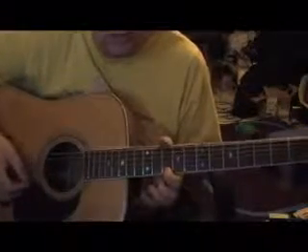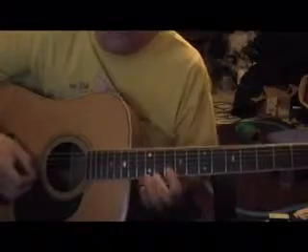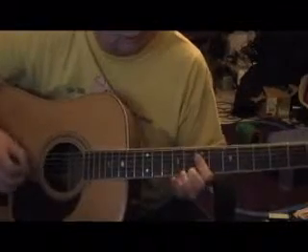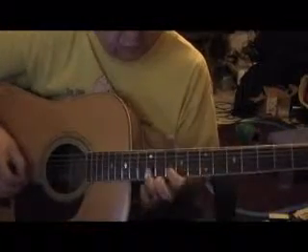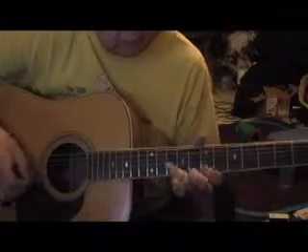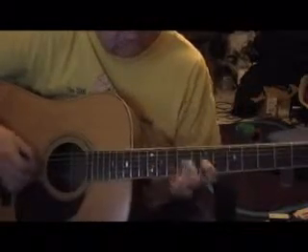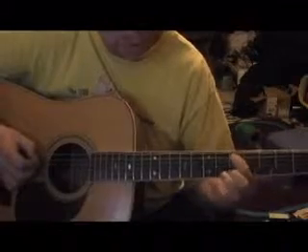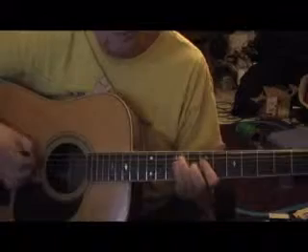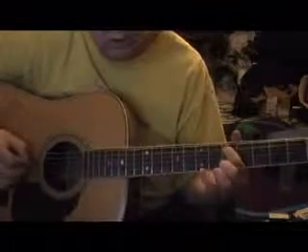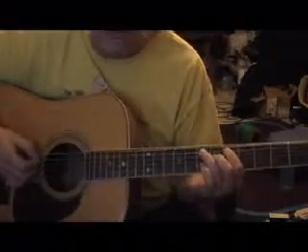I'm always reaching for the root note if I'm playing in D. Always reaching for the root note, and then it's how you go about doing it.